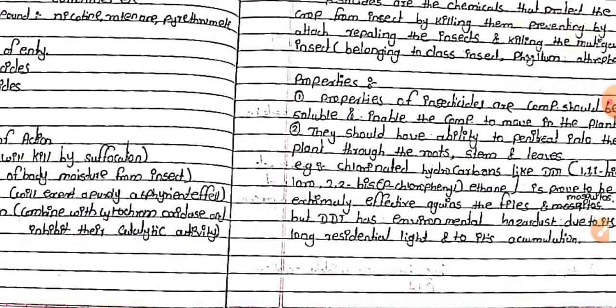DDT, 2,2-bis(chlorophenyl)-1,1,1-trichloroethane, proved to be extremely effective against flies and mosquitoes. But DDT is environmentally hazardous due to its long residual life and its accumulation. So we have heard about DDT.